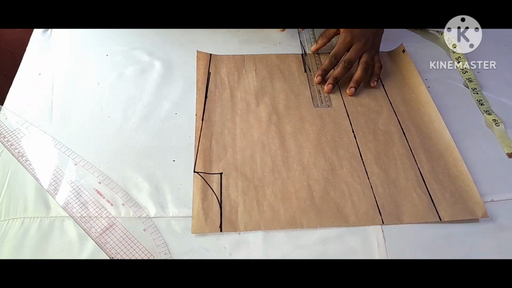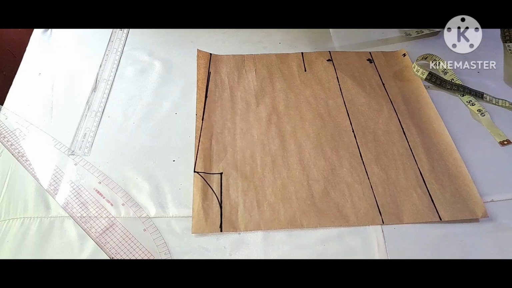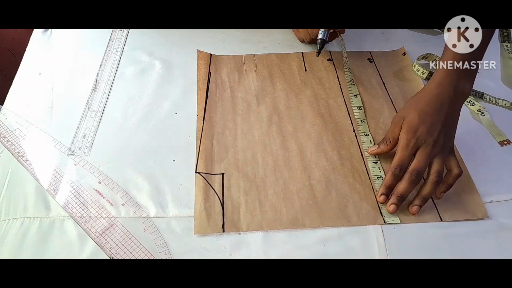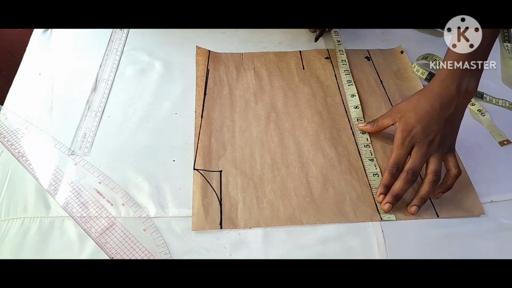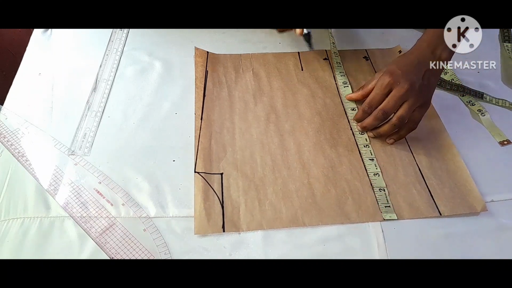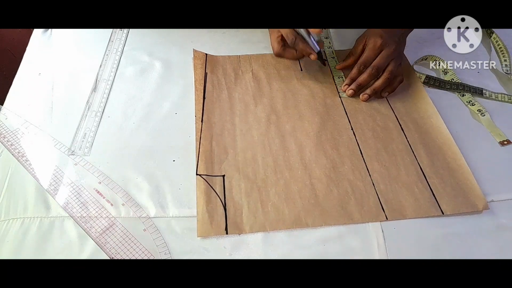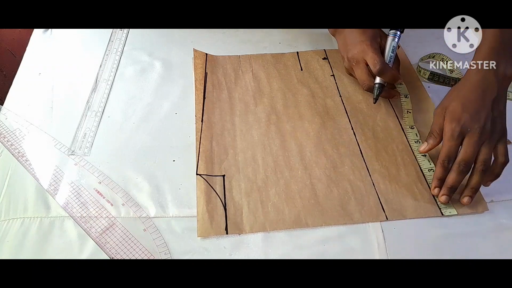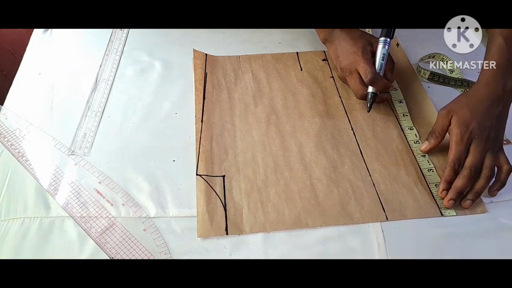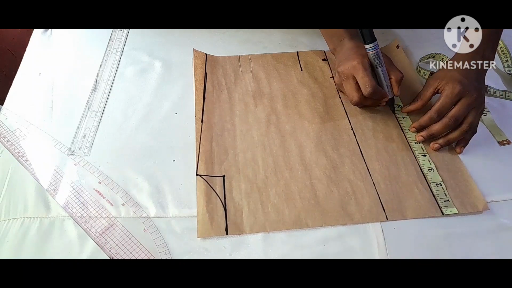And the next thing here is to take my basic body measurement. My bust circumference is 36 inches divided by 4 will give me 9 inches plus 2 inches allowance here. Then for the under bust, I'll be using 29 inches divided by 4 will give me 7.2.